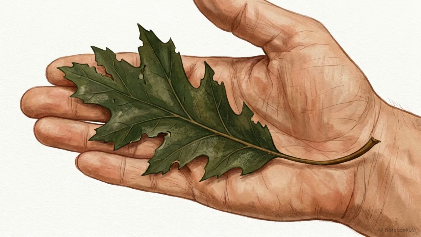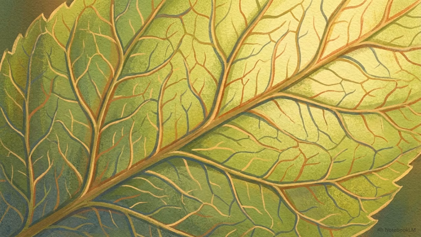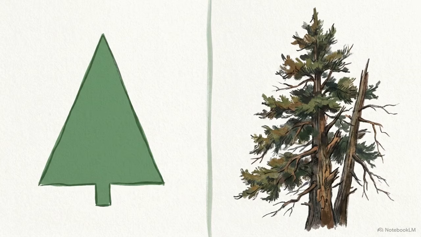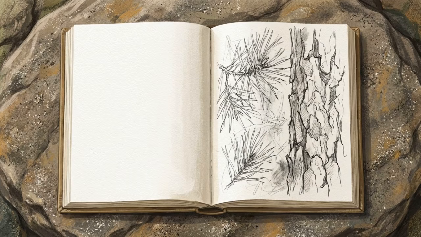Leaves lack the generic green oval shape we drew as kids. They possess intricate, branching vein patterns, sharp edges, and highly specific asymmetrical outlines. The natural world rarely uses perfect geometric shapes. Training your eye to spot and record these irregularities is the foundational step in evolving your skill as an artist.